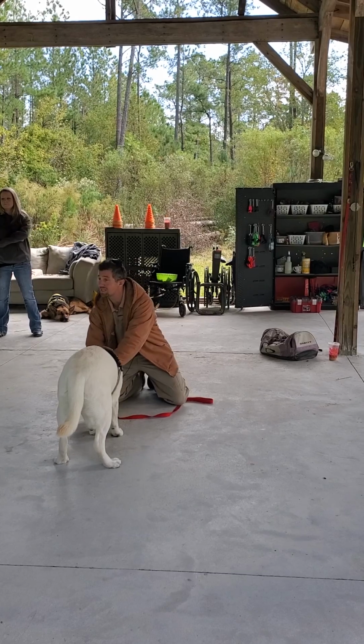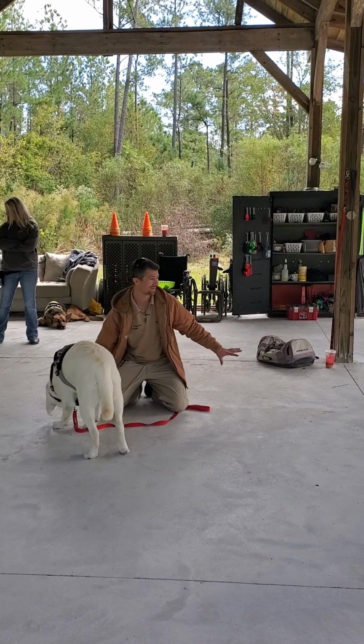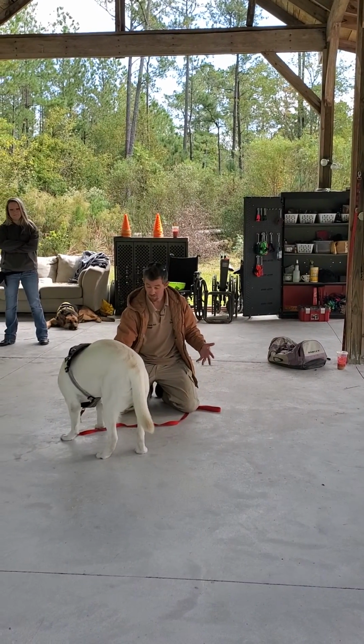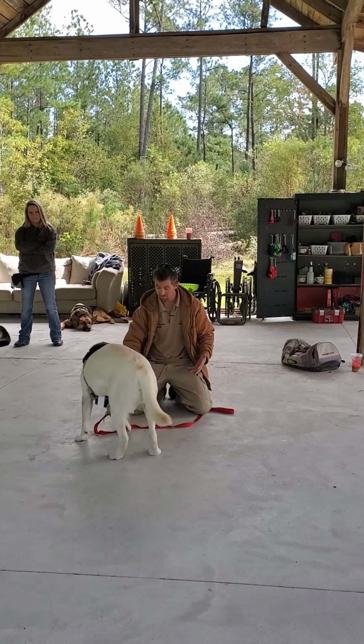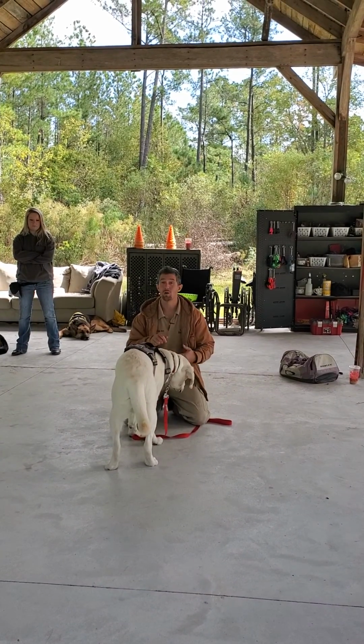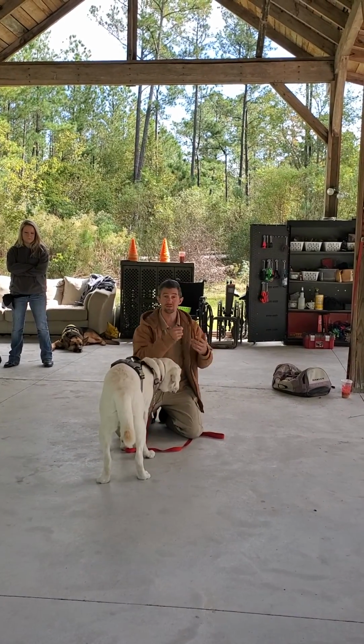So I'm intentionally getting his eye contact away from me, because that's real world, right? Dog's never looking at you when you want him to. And I'm going to bring his eye contact back to me with that lure. I'm going to bring it up. Hatfield, good boy. And once I have eye contact, that's when the command becomes what?